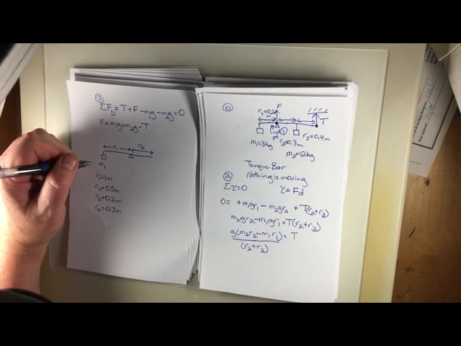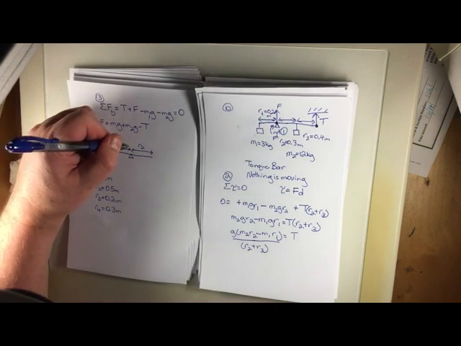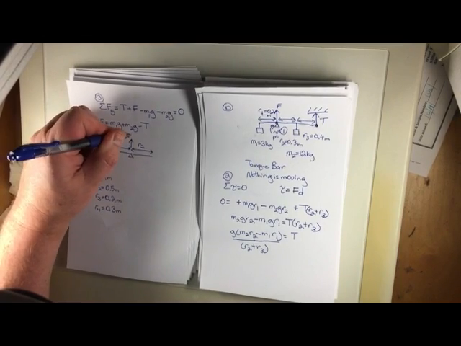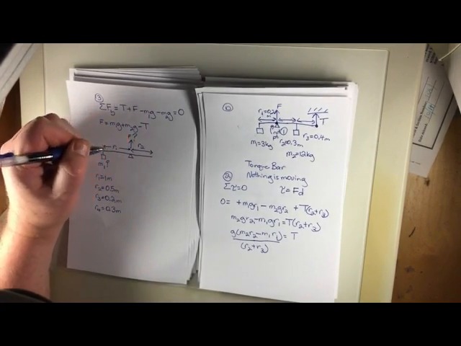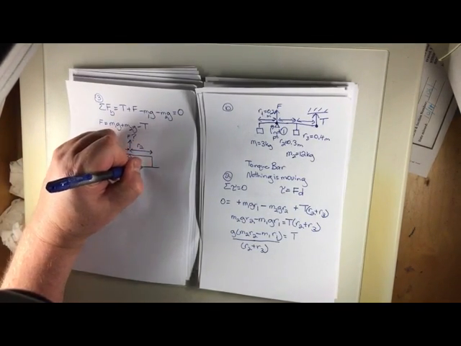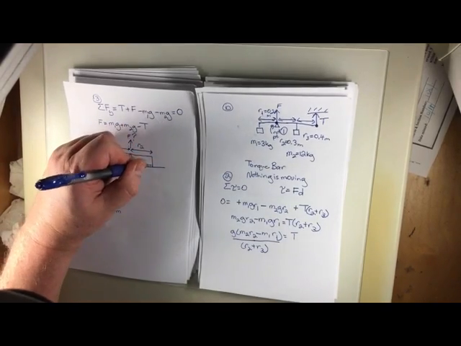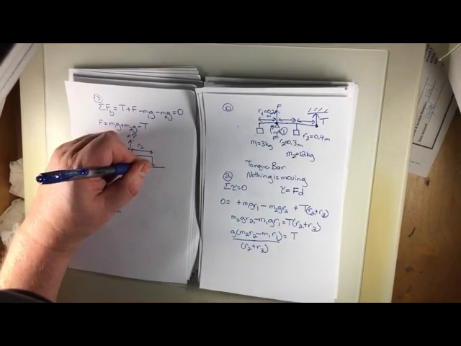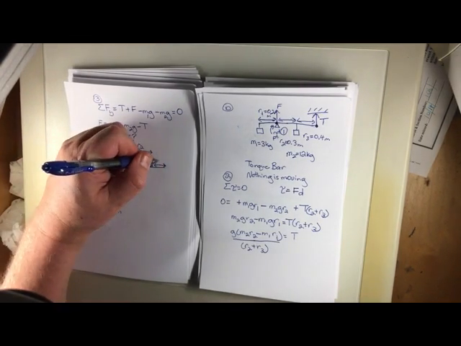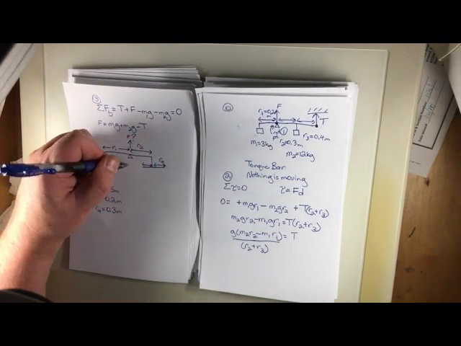M1 is not given. The force is not given. And then over here, hanging from the right edge is another rotating or potentially rotating object.